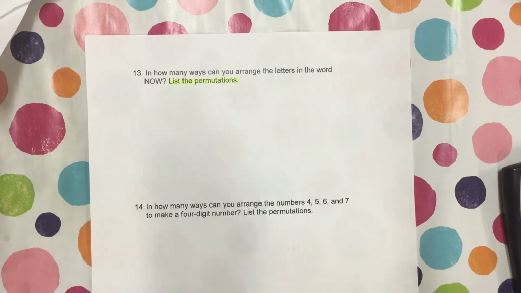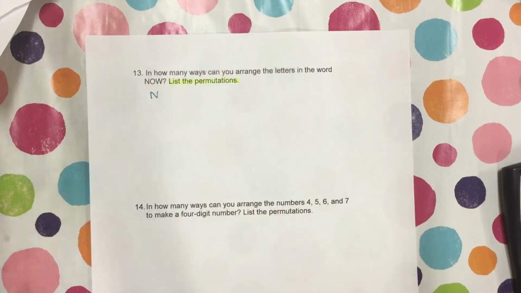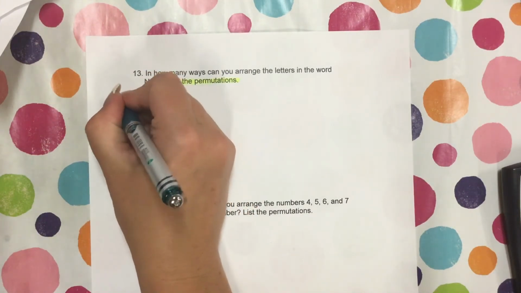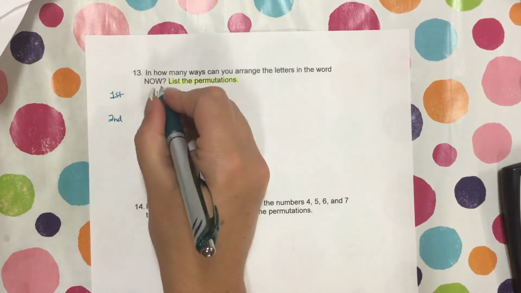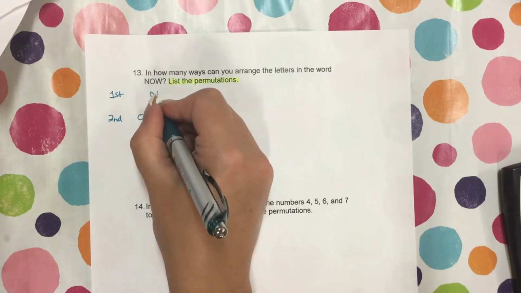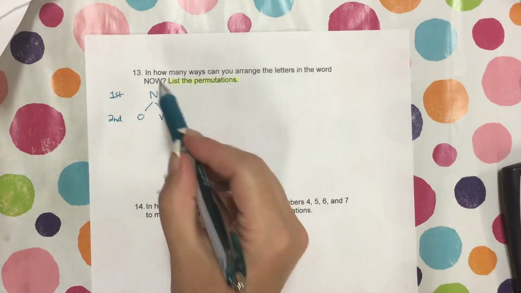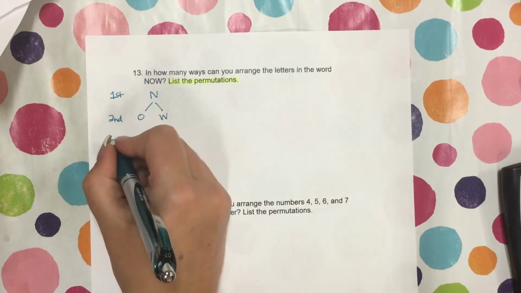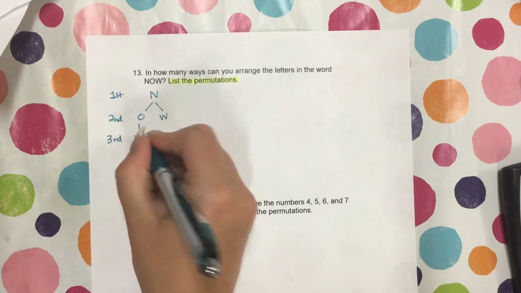So, we could have N first, right? Now, if N is first, what could be second? Well, there's two options for second. It could be O or it could be W, right? Those are the two options. Now, if we go N-O, that means third would have to be W, right?